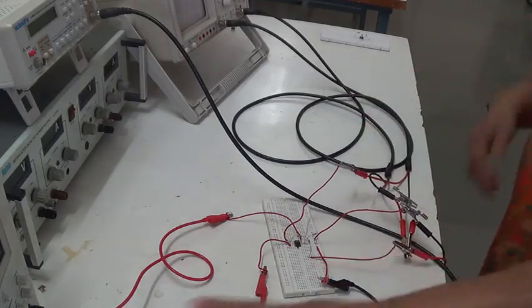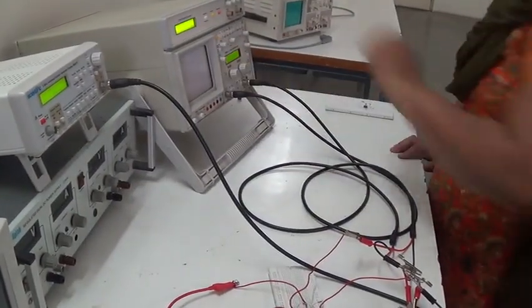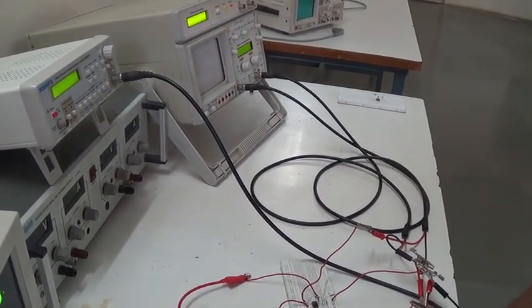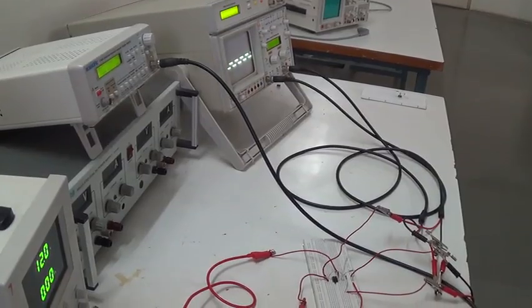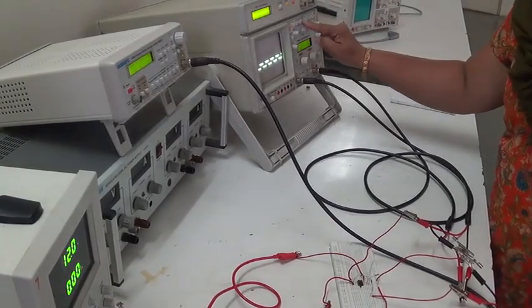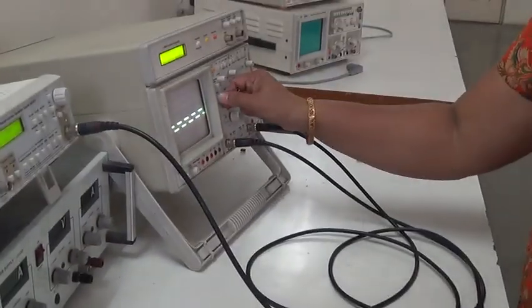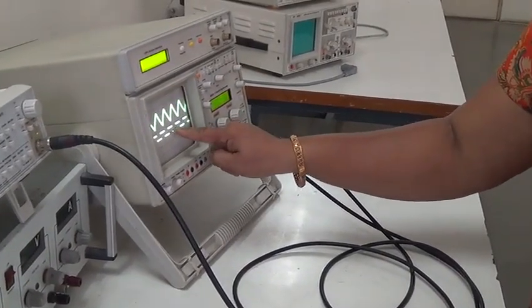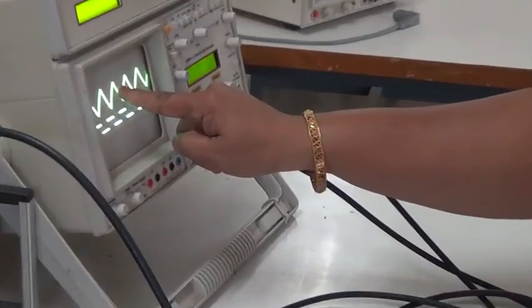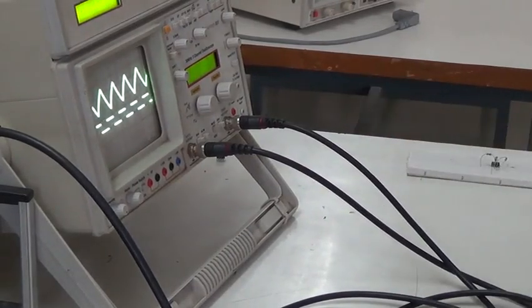Now switch on the power supply, function generator and CRO. Use CRO in dual mode so that you can observe both input and output. This is the input square wave and this is the output of integrator, which is nothing but a triangular wave. Now let us take the observations.